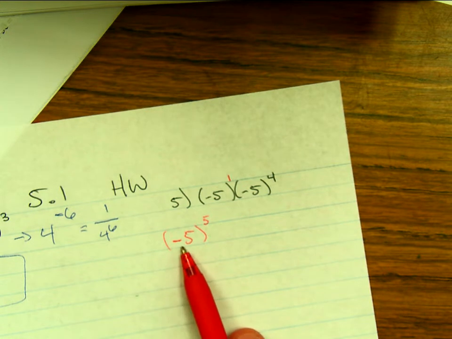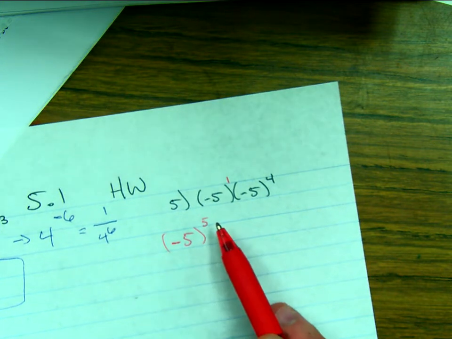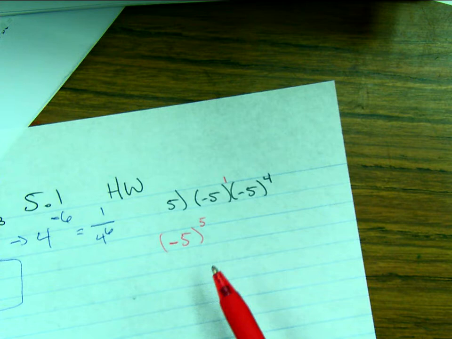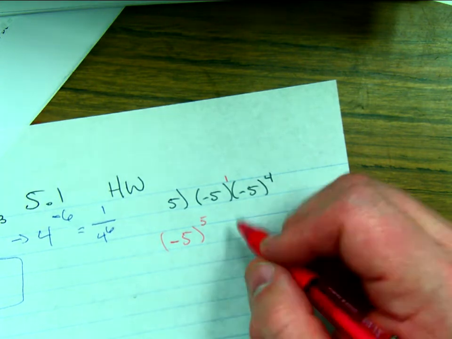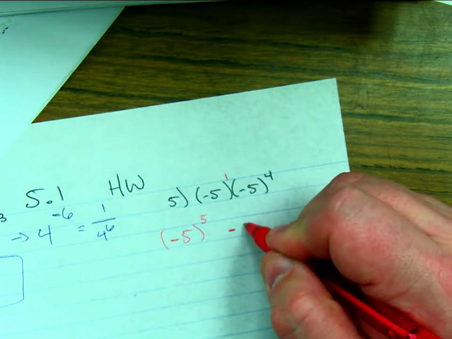If you have a negative base to an odd power, you're always going to get a negative answer. But like negative 5 squared would be positive 25. Does that make sense, Adam? Because it's to an even power? But since you're going to multiply by a negative an odd number of times, our answer is going to be negative. It's going to be 5 times 5 is 25, times 5 is 125, times 5 is 625, times 5 is 3125, right?